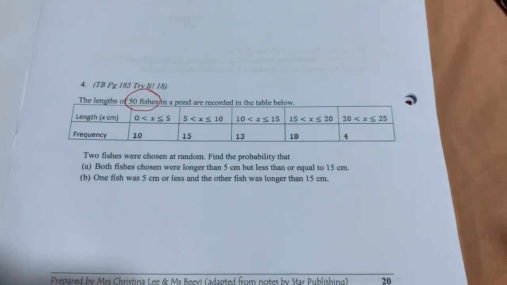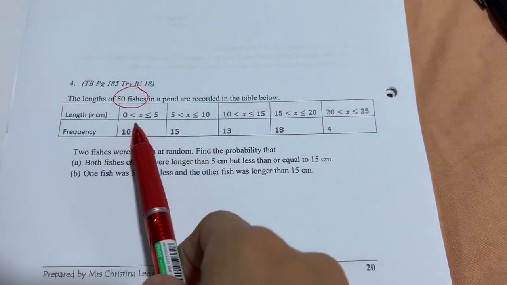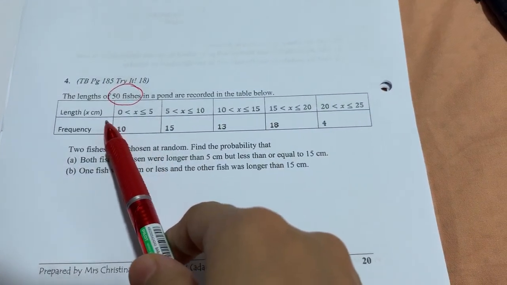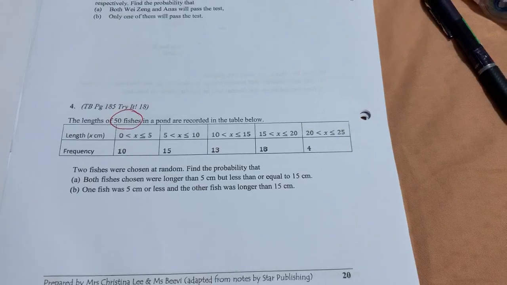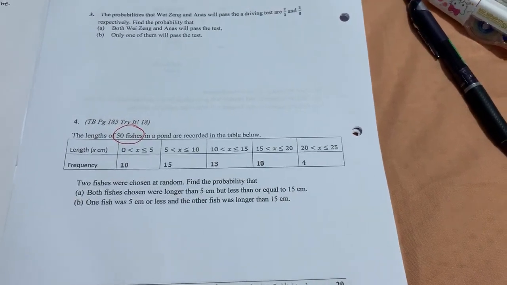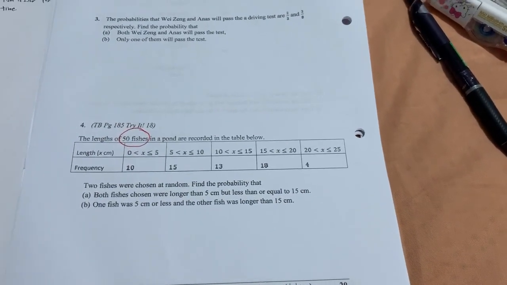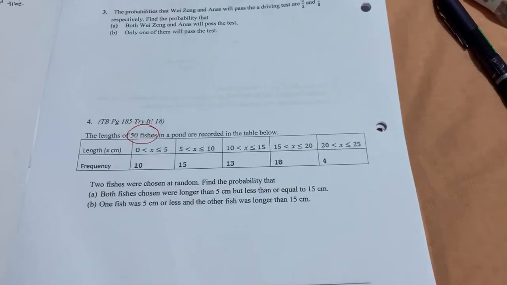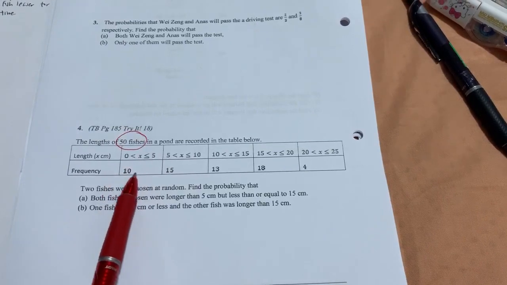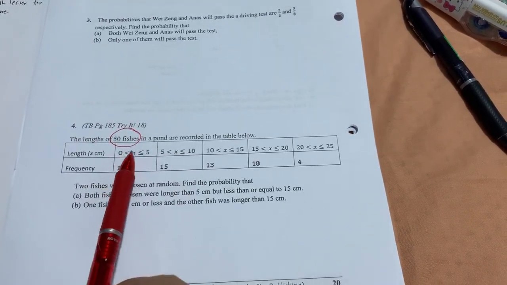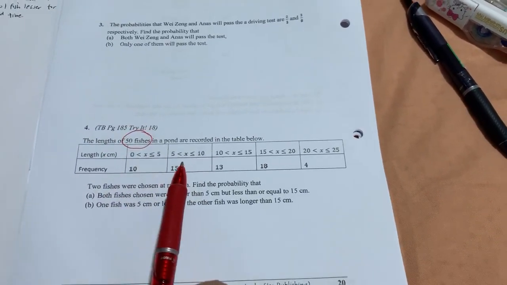Then let's look at the table. The first row is 0 < x ≤ 5, so in other words it's 1 cm, 2 cm, 3 cm, 4 cm, and 5 cm. So it's up to 5 cm, actually 1 to 5. They have 10 fishes of this length, so it reads accordingly.